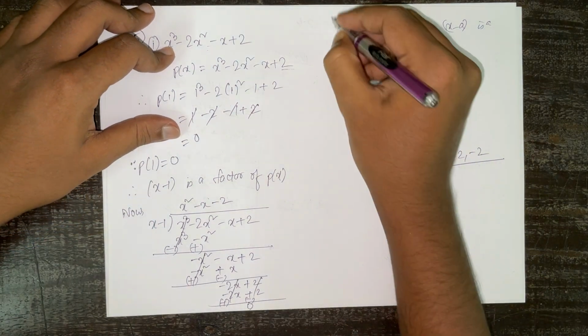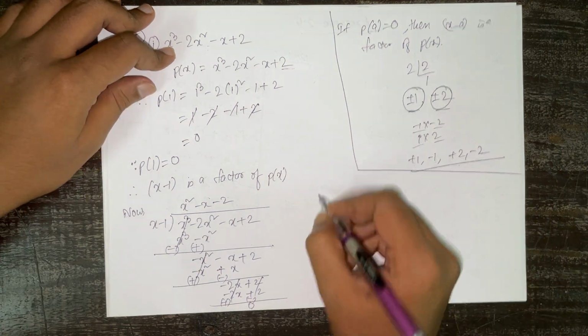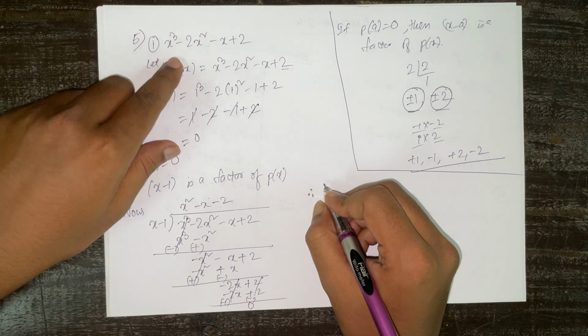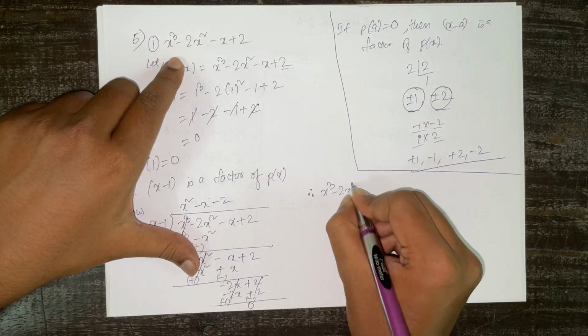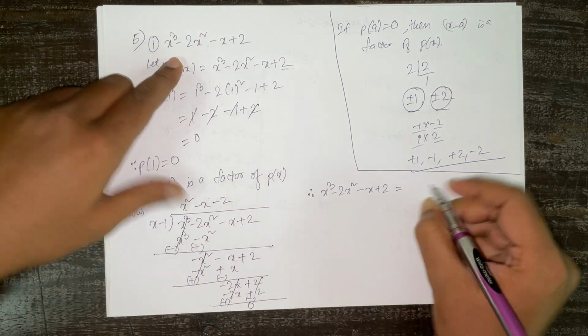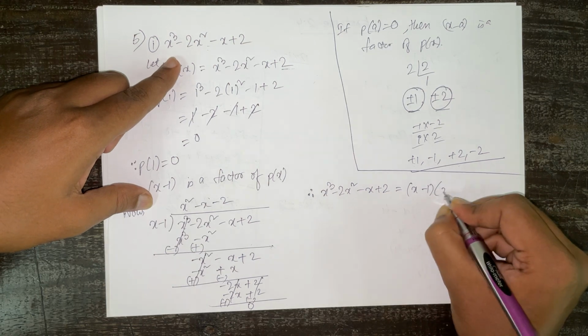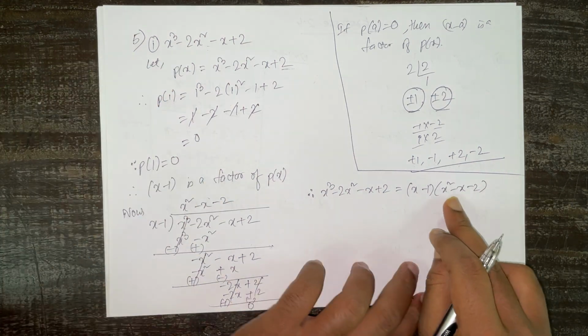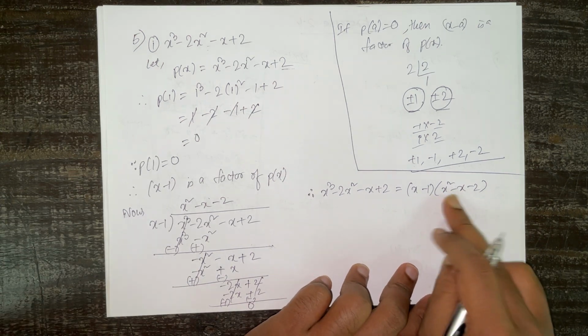So now what has happened? Therefore, this is also another factor. So we can write x cube minus 2x square minus x plus 2 equal to x minus 1 into x square minus x minus 2. So now we have two factors, but what we have received now is a quadratic polynomial.